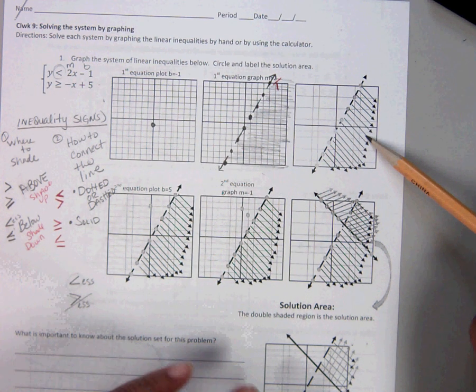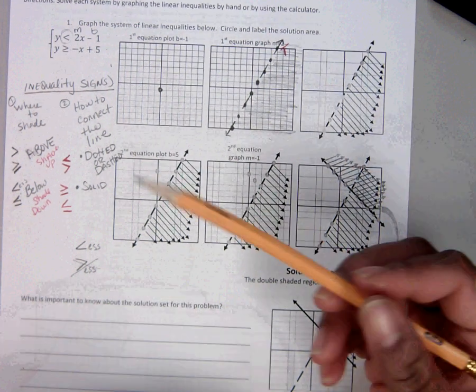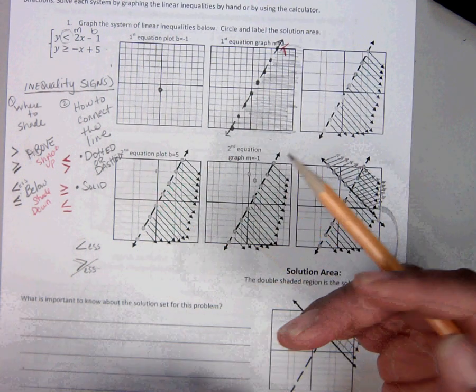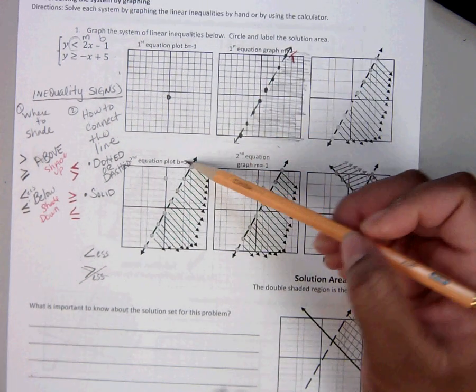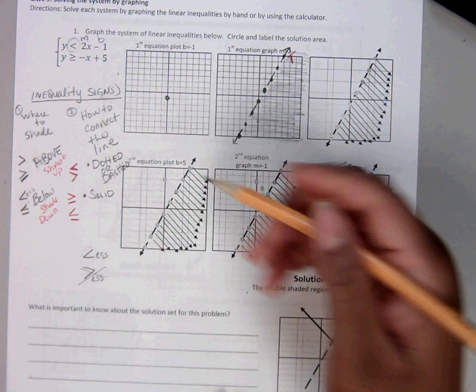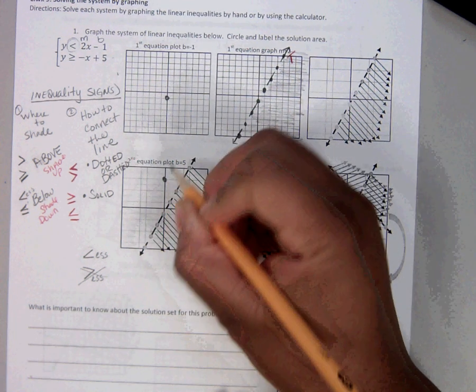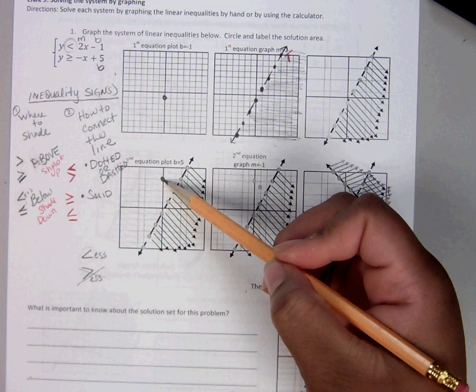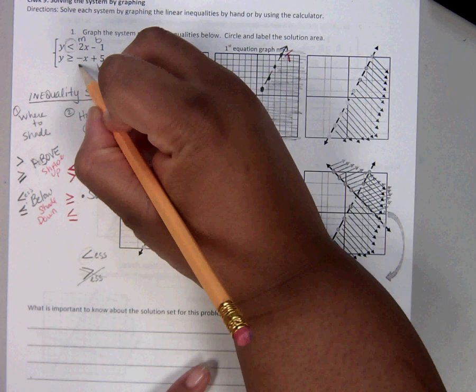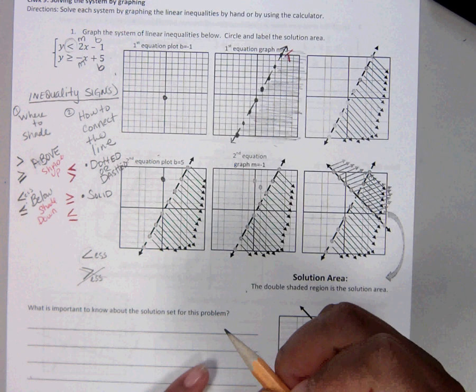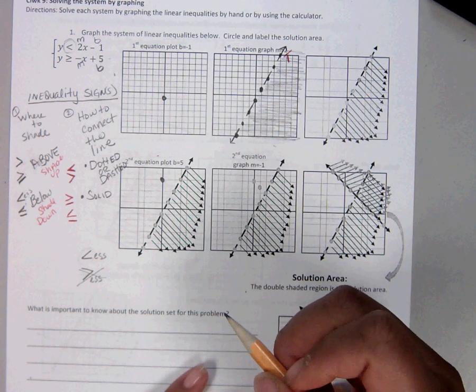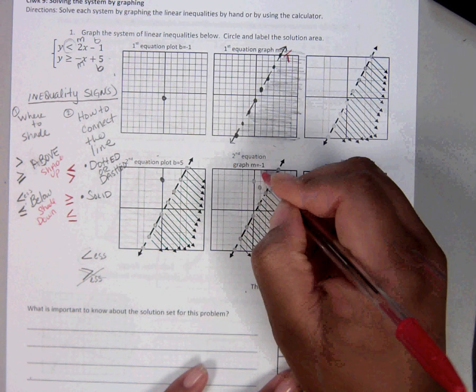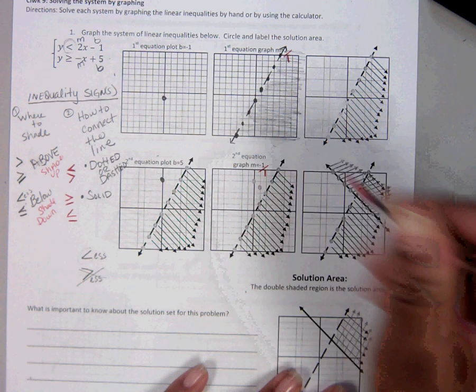Okay, let's move to the next one, because we have to do both equations on the same graph. So we still plot 5, which is our B, and it's positive 5, so we're up 5. And our slope is negative 1. So we are going to go down 1, but right 1.